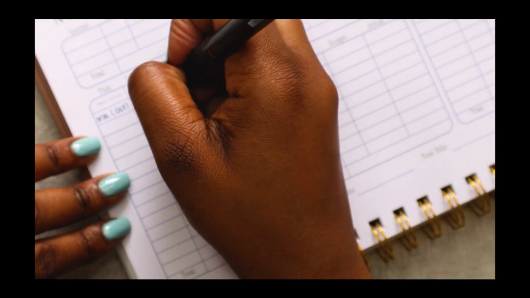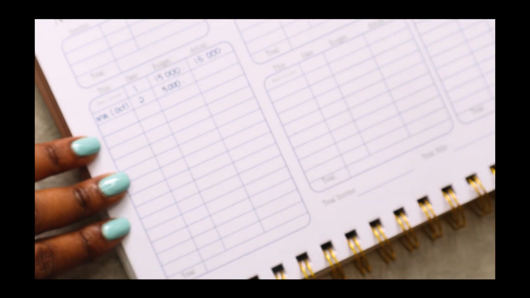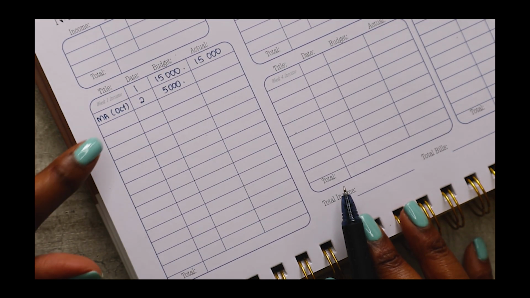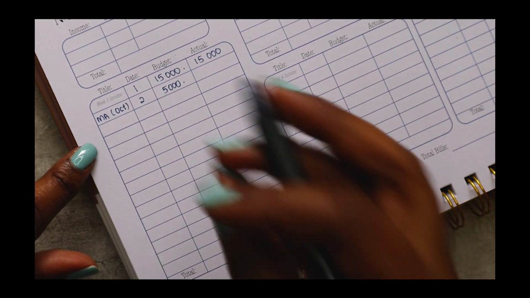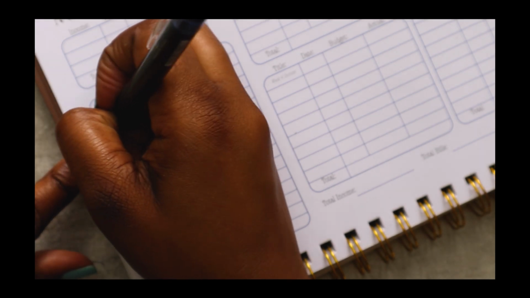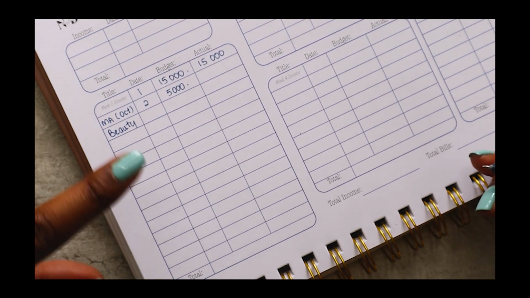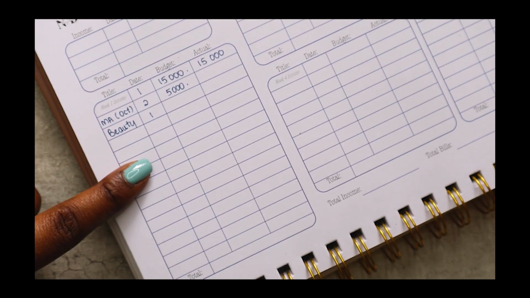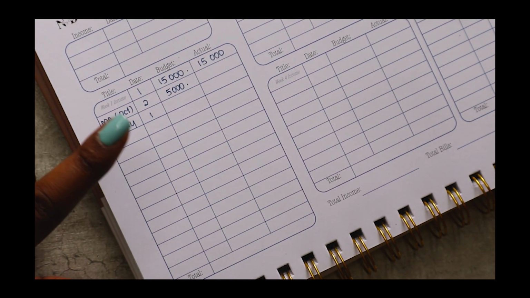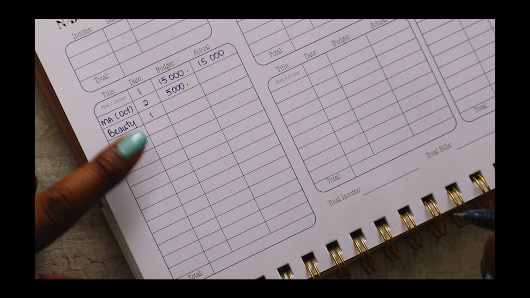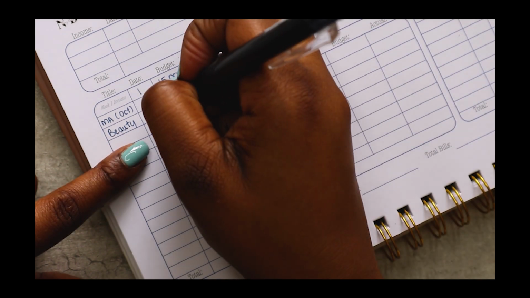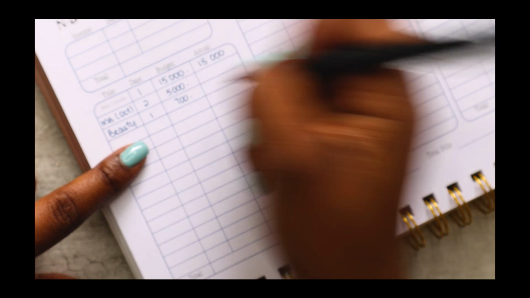So 5,000 Rand was what I budgeted to put in for the month ahead. Then we have beauty. Beauty was on the 1st. Basically this beauty here was my nails that I did, and I had budgeted 700 Rand.